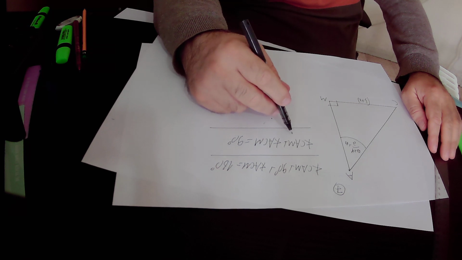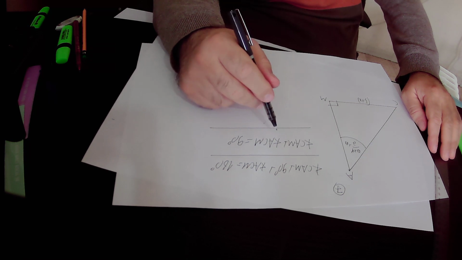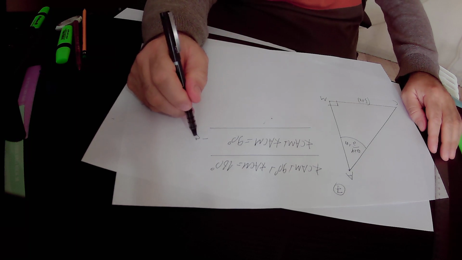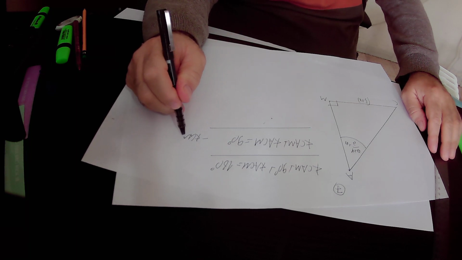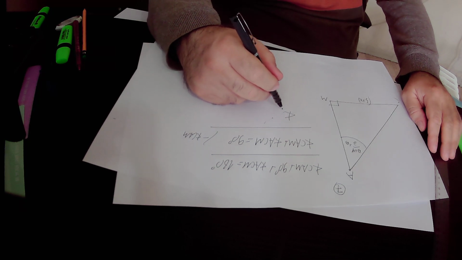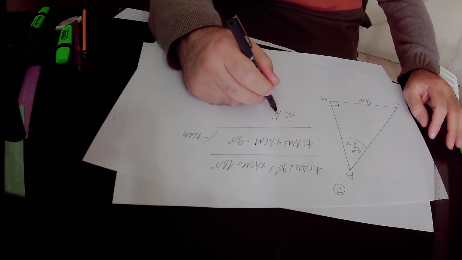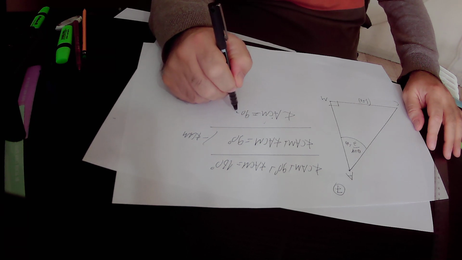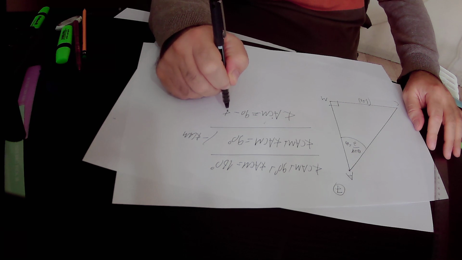So we subtract angle CAM from this equation, and we get that the value of angle ACM, the angle that we are looking for, is equal to 90 degrees minus angle CAM.